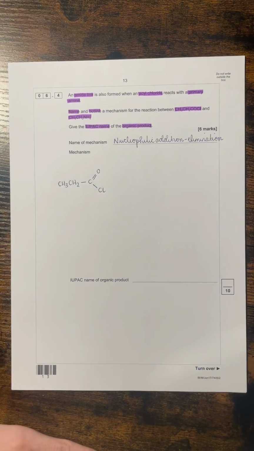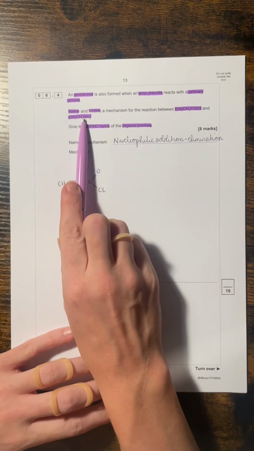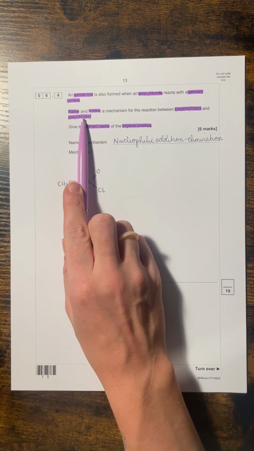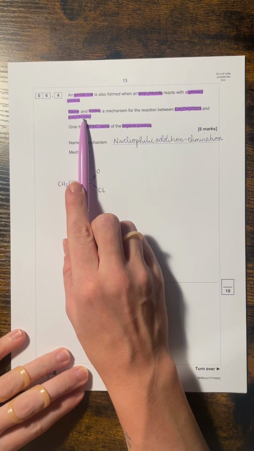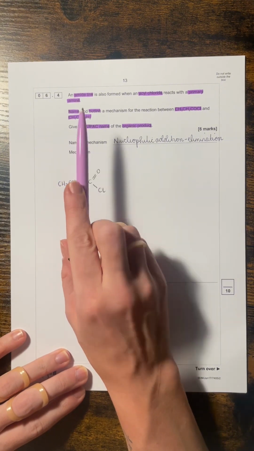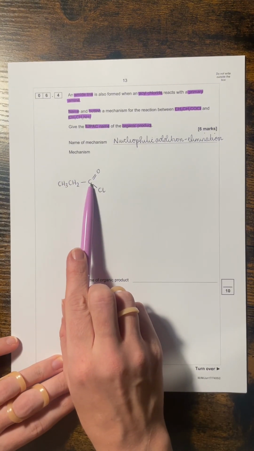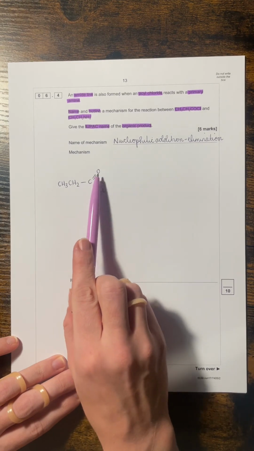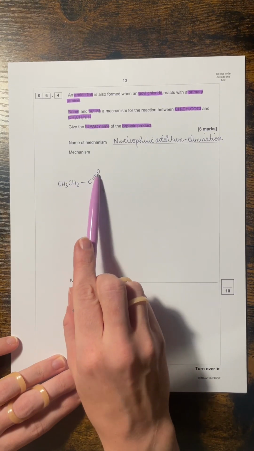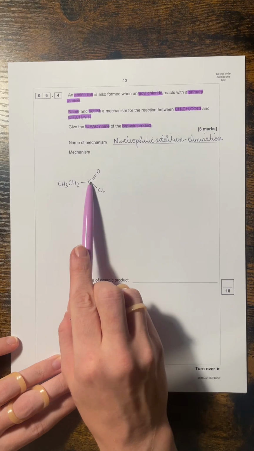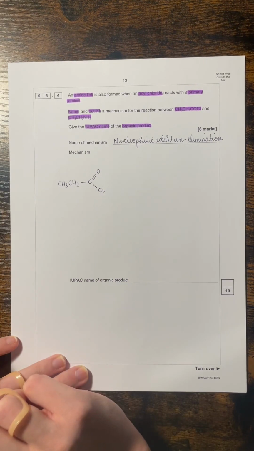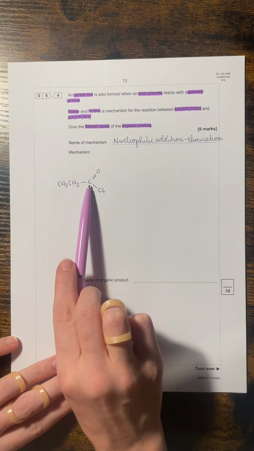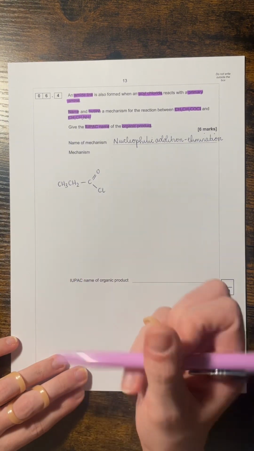Now I know that because nucleophiles are electron pair donors and they want to be attacking something that has a positive or a partially positive charge, which is going to be this carbon here, because it is a part of this polar C double bond O carbonyl group. It's also attached to a chlorine, and chlorine is more electronegative than carbon. So that's where we're going to be attacking with our nucleophile.